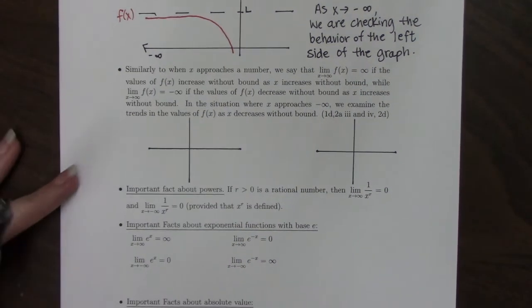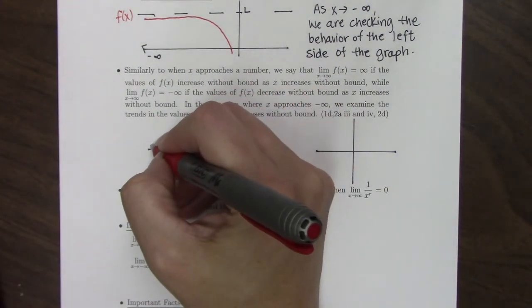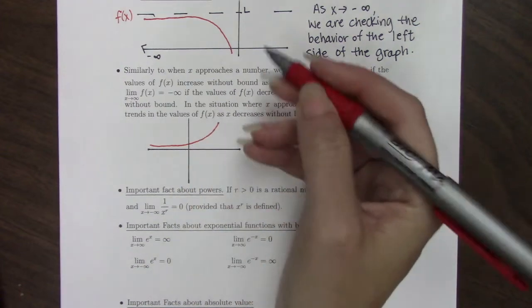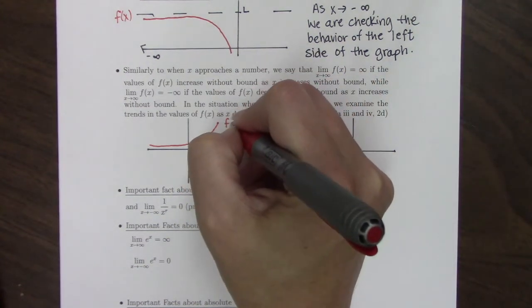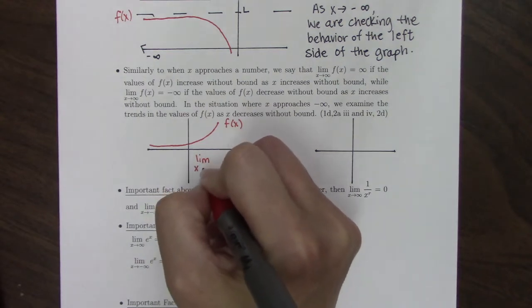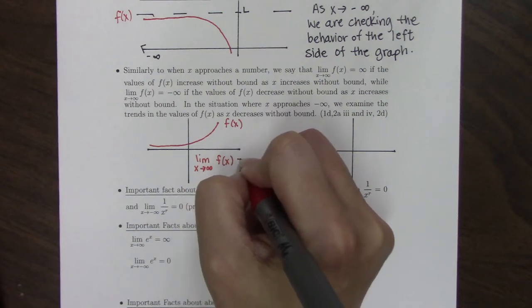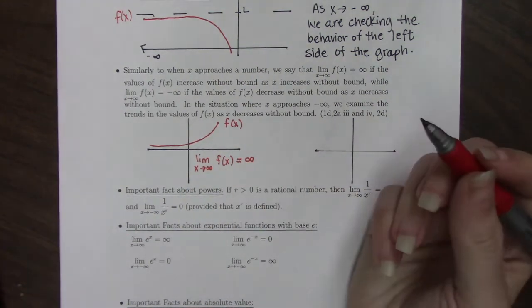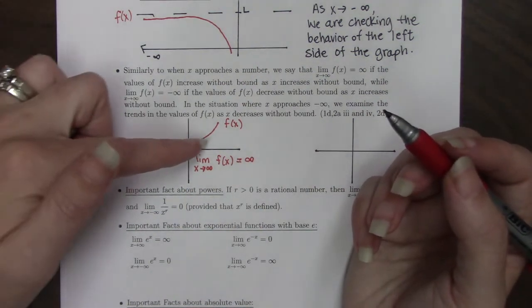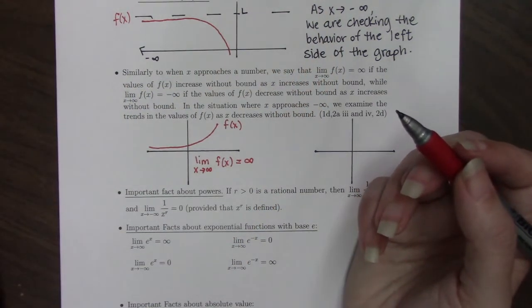And over here, I'm going to show you what a graph looks like where the right side approaches positive infinity. So this is the graph of e to the x. And we can see that the limit as x approaches positive infinity of f of x equals positive infinity. So as we look toward the right edge of the graph, the y values are blowing up to infinity.